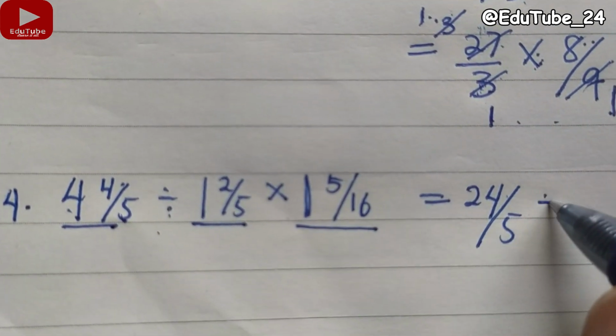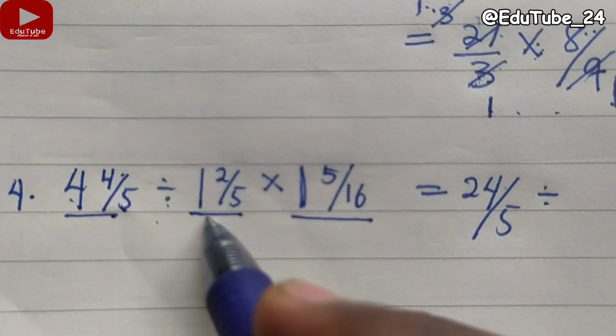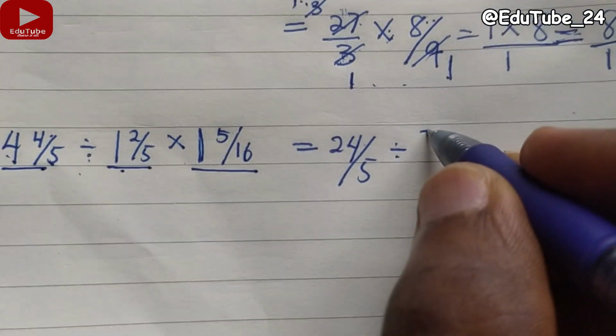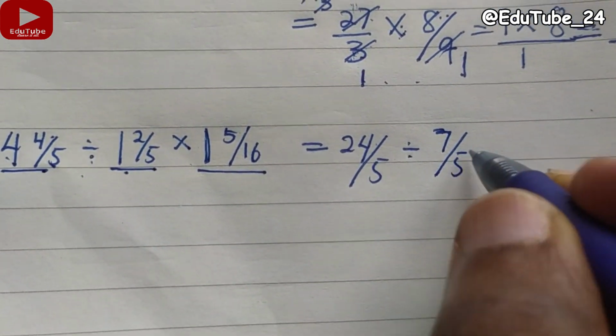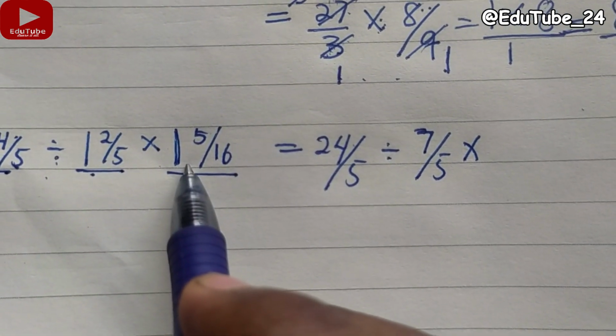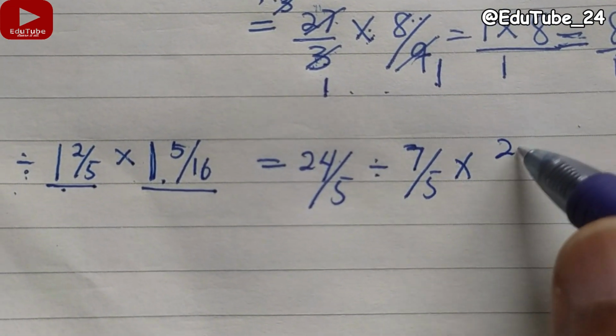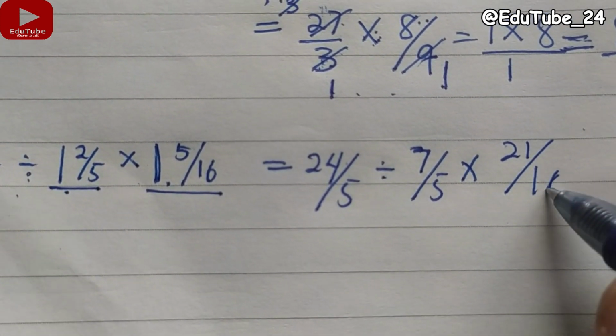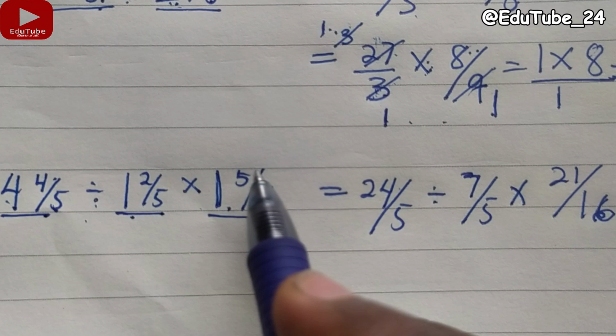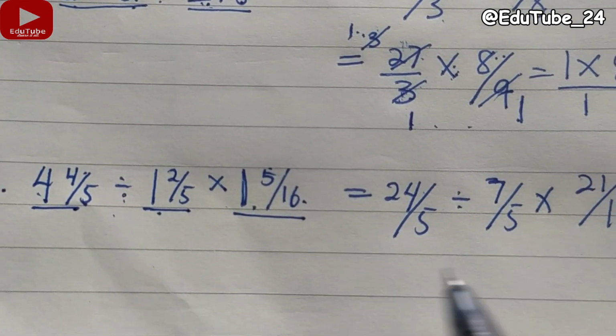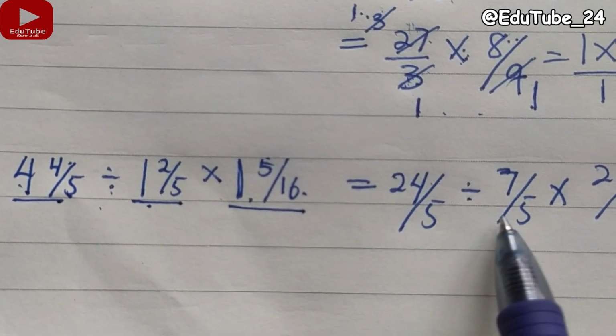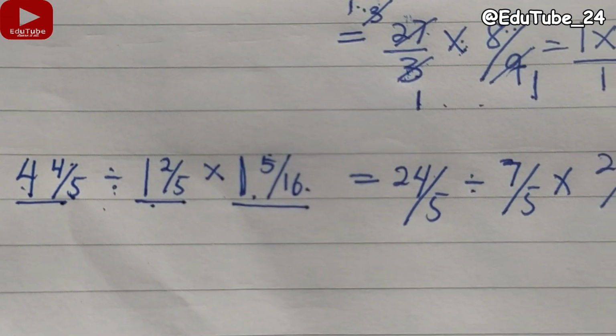Then I'll put my division sign. Then I'll convert this, that will give me 7 out of 5, then times. Then I'll convert this also, this will give me 21 out of 16. Because 1 times 16, 16 plus 5, that's 21. Now that I've converted all the mixed numbers to improper fraction, I can now work on the operation.